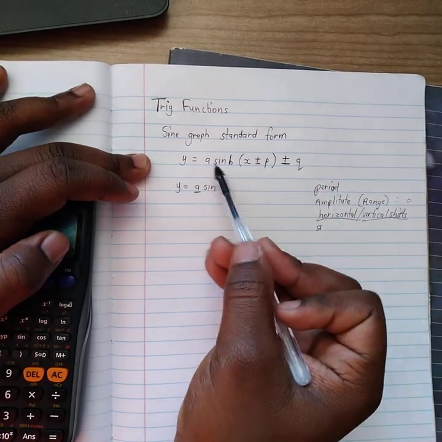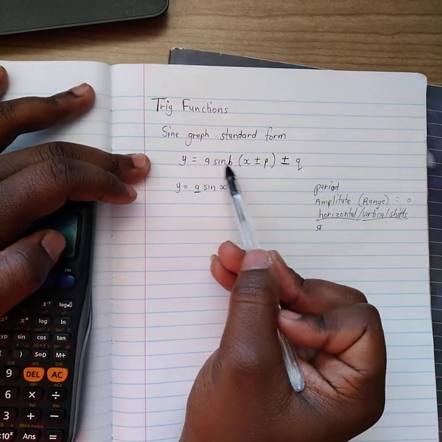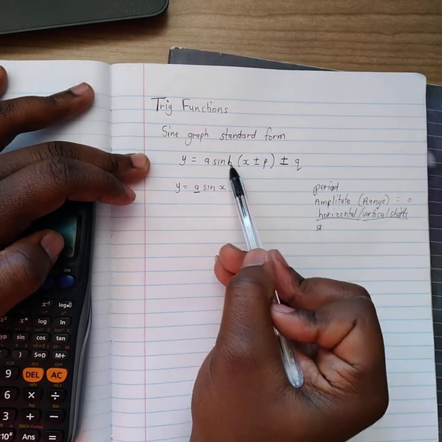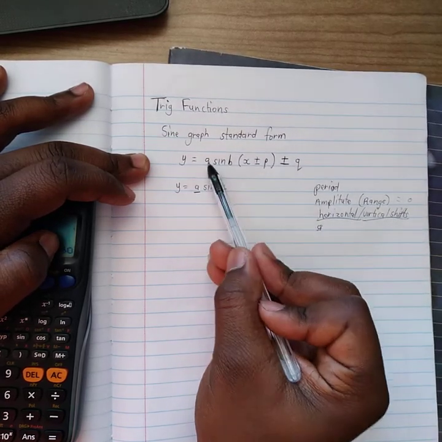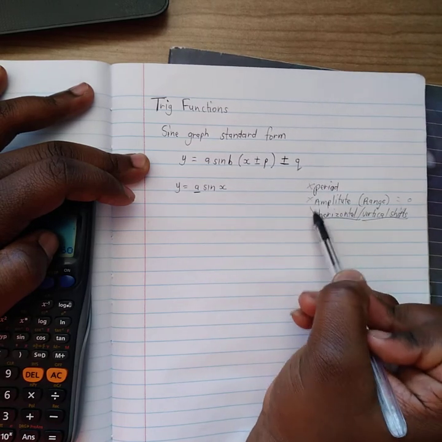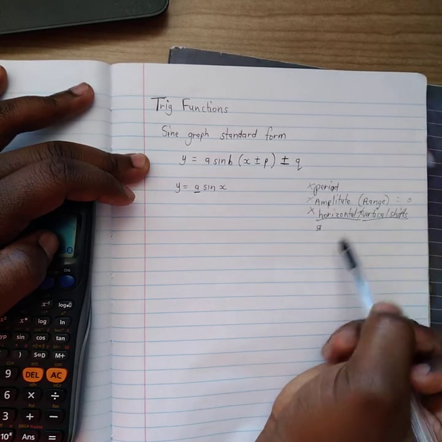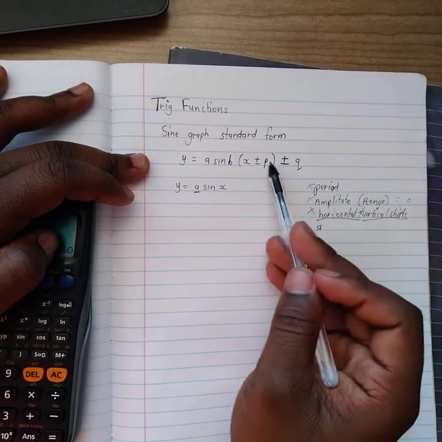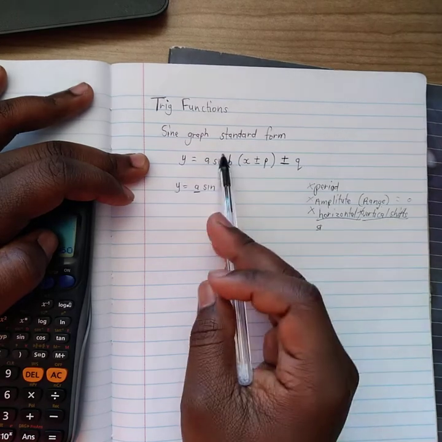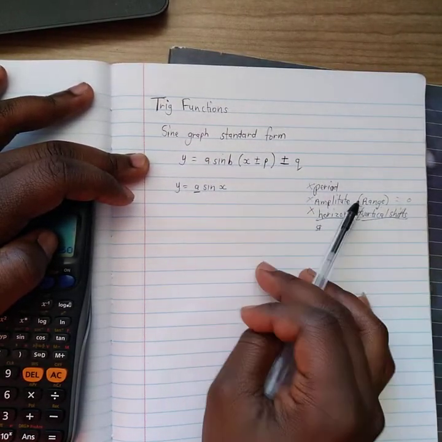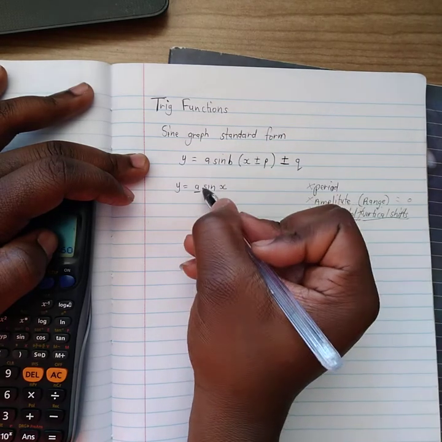So how many variables do we have? A, B, P, and Q. So we have 4 variables: the first one, the second one, the third one, the fourth one. All these things are affected by these ones. We will look at which one affects what. First of all, we're starting with A.